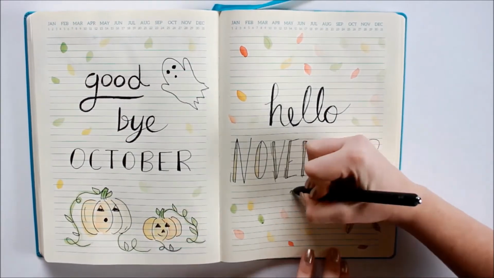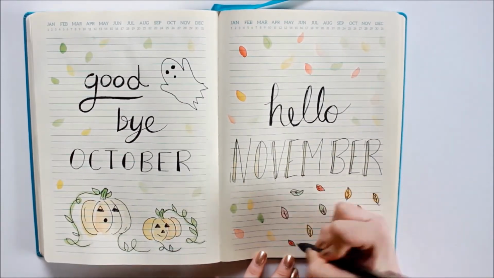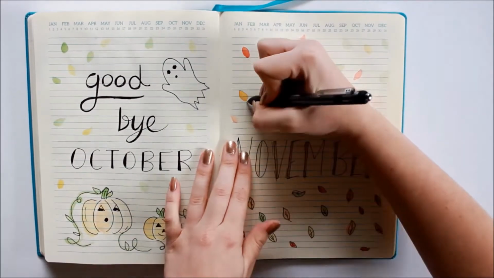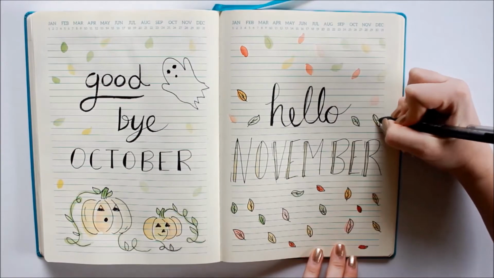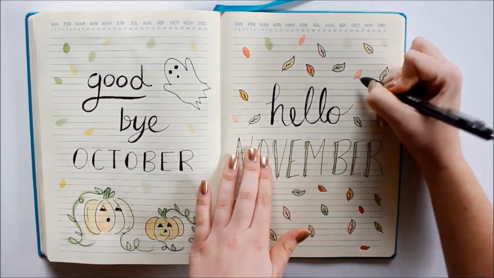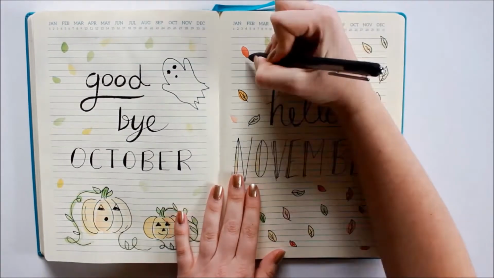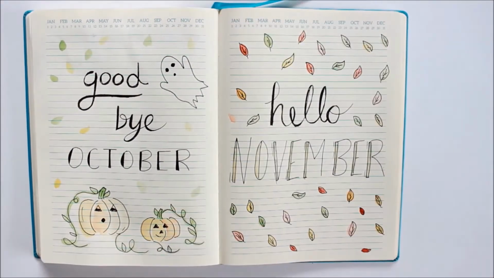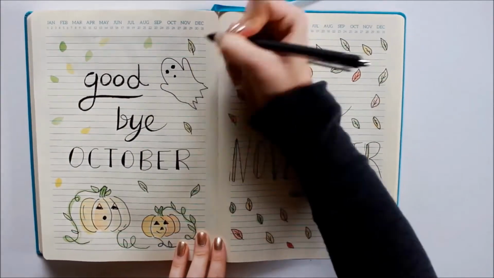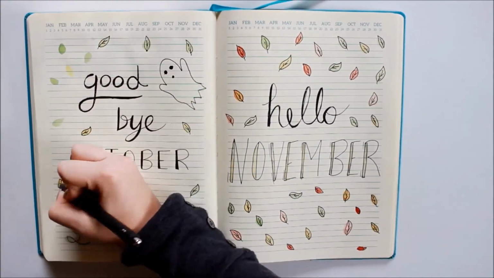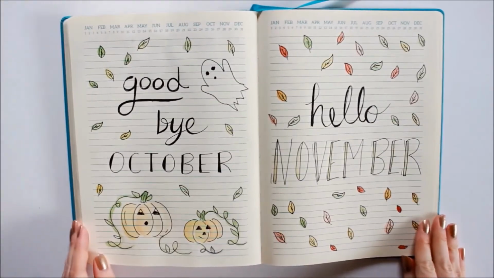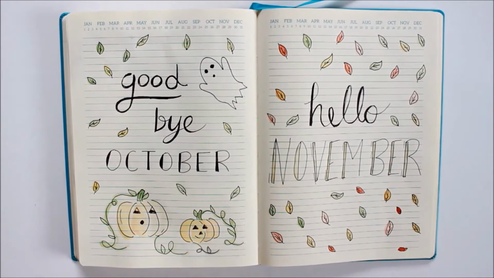Honestly, this whole setup is really, really simple. I have not really had time to do a bullet journal, and so just getting back into it, I'm trying to simplify things, make them easier, quicker and everything. So then that's it for my cover pages.